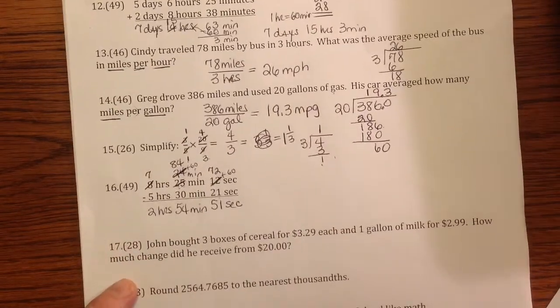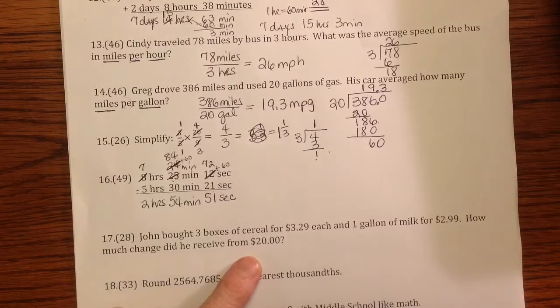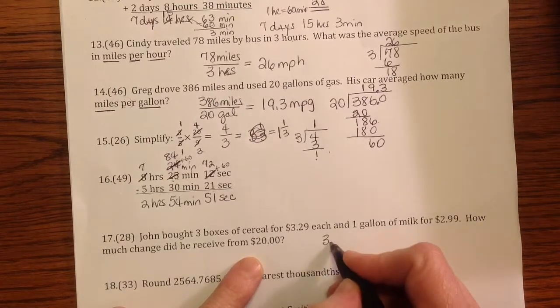John bought 3 boxes of cereal for $3.29 each and 1 gallon of milk for $2.99. How much change did he receive from $20? Well, let's see how much he paid for the cereal.